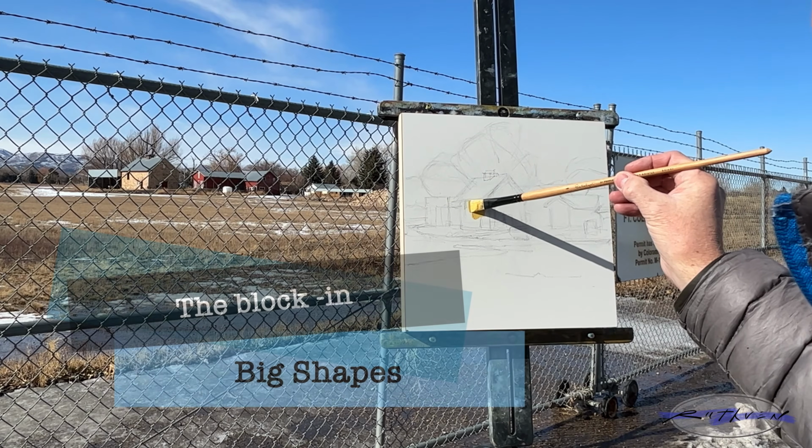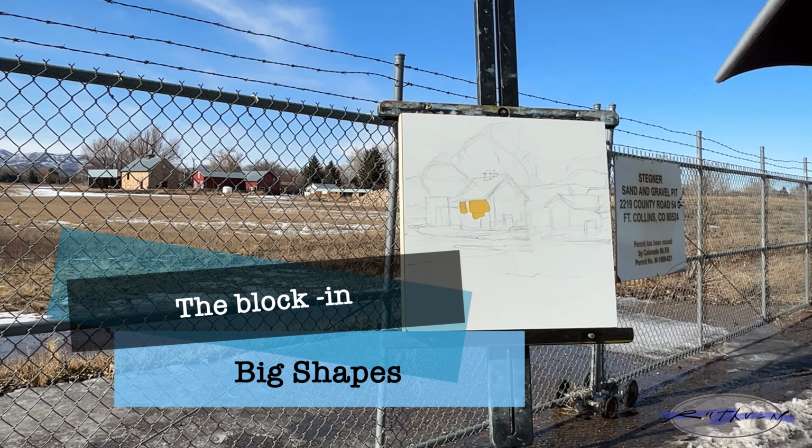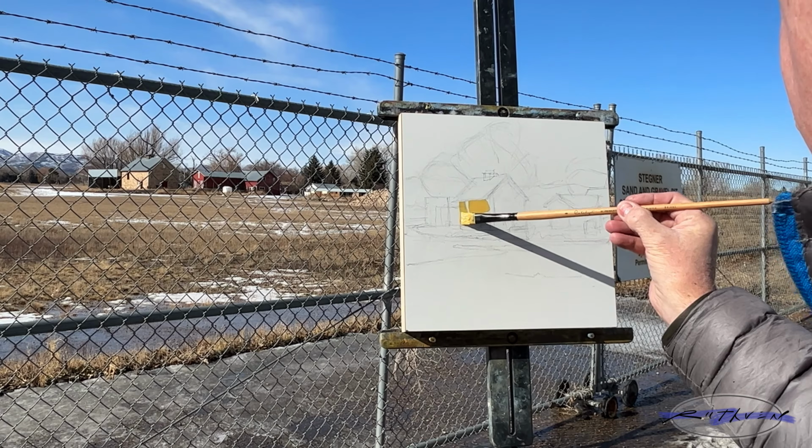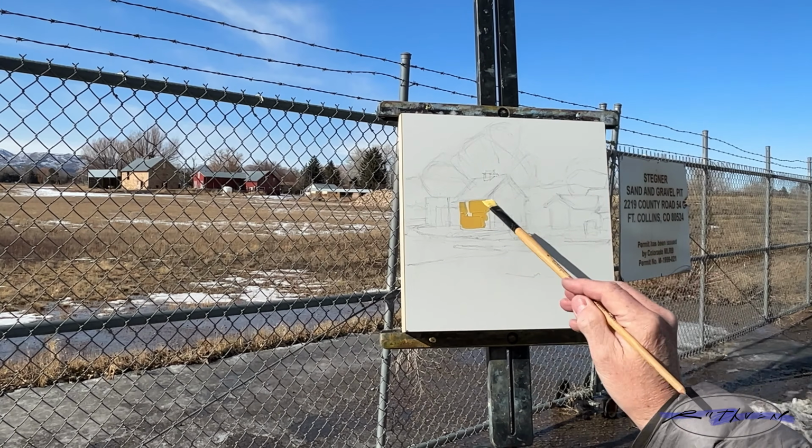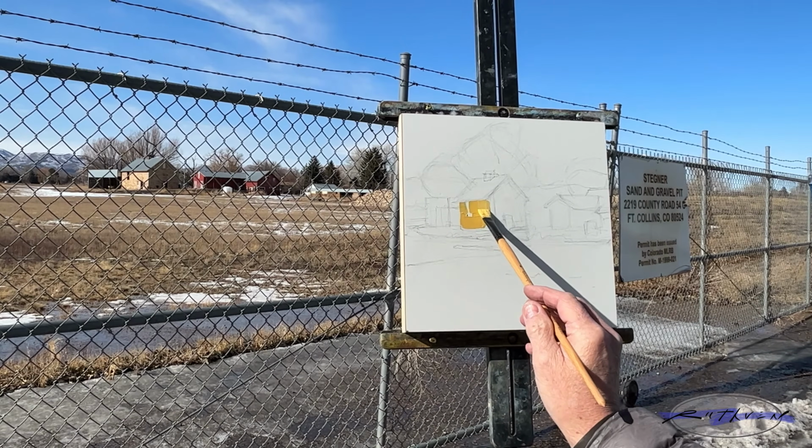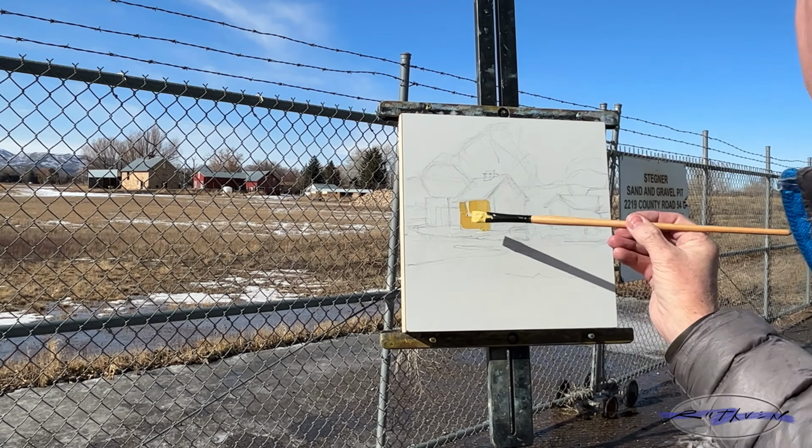All right, let's kick it off with the block in. Here what I'm trying to do is just get the identifiable big shapes, get the color right, the color temperature, the value right, and the drawing of that shape.